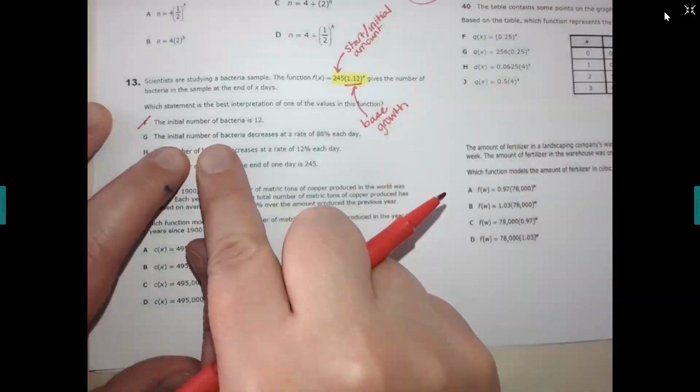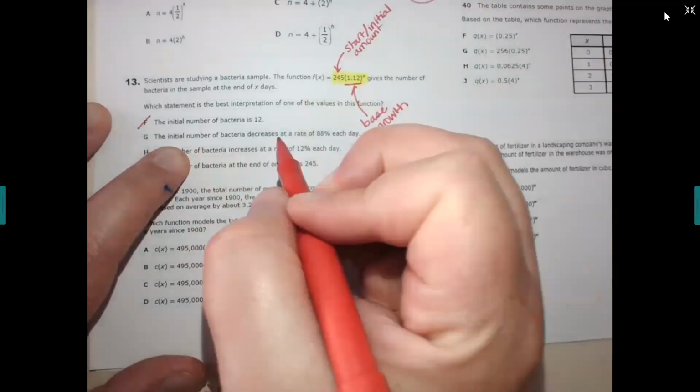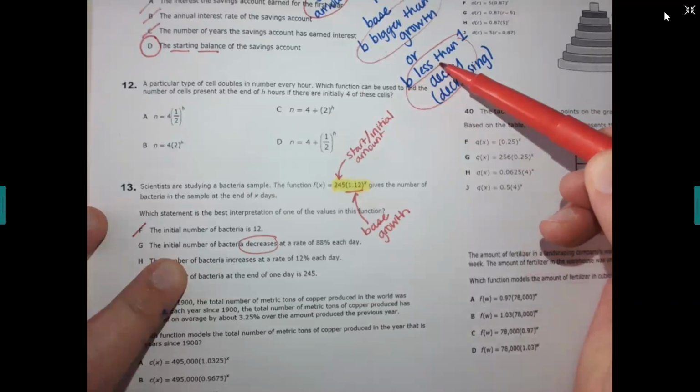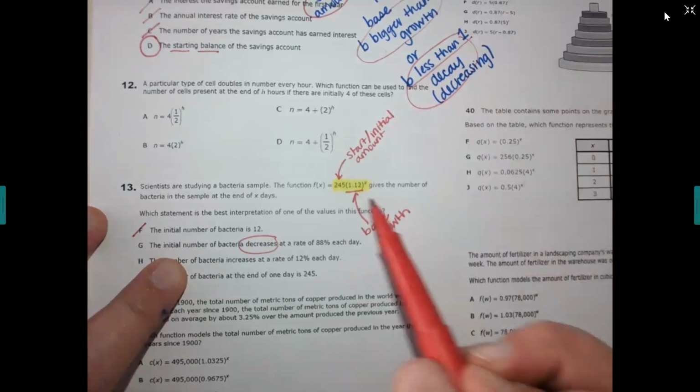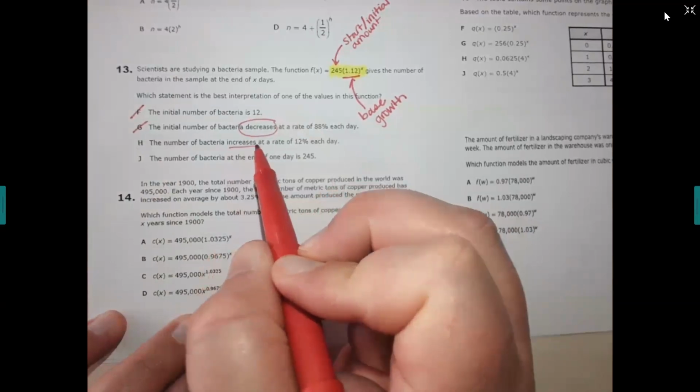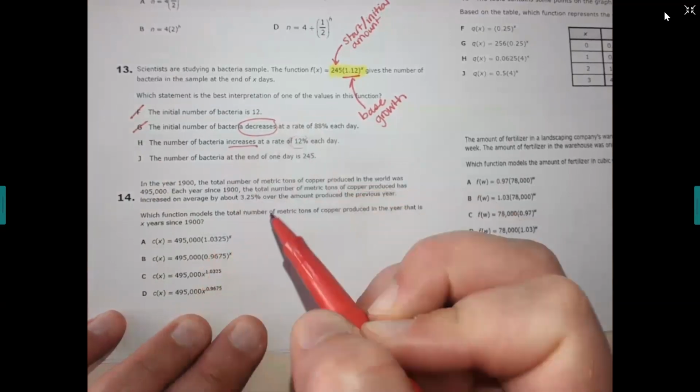The initial number of bacteria decreases. Okay, decreases and decay are the same thing. That would only be if my base was less than 1. Okay, but we see my base is 1.12, so it's not that one. The next one says the number of bacteria is increasing at a rate of 12% each day.